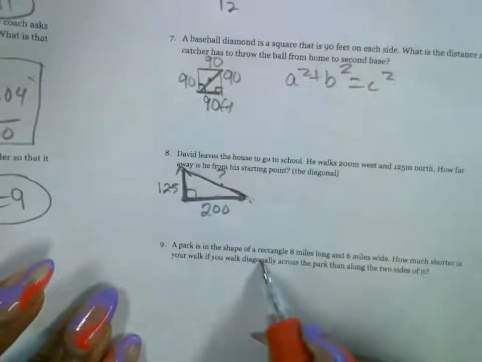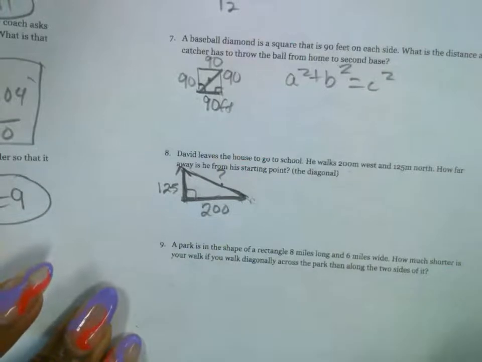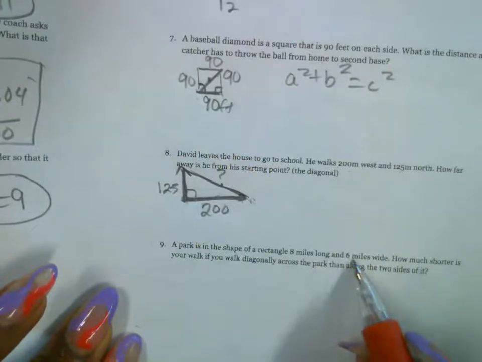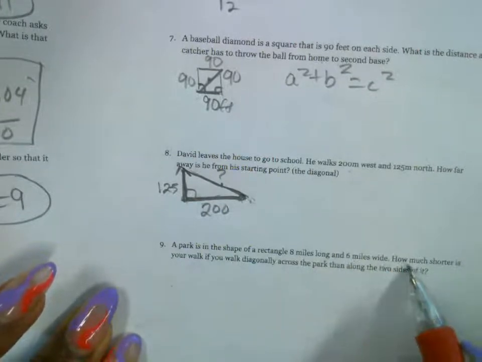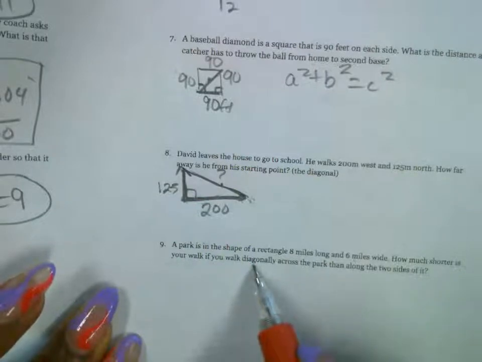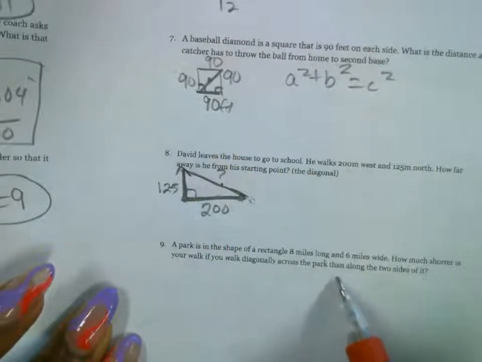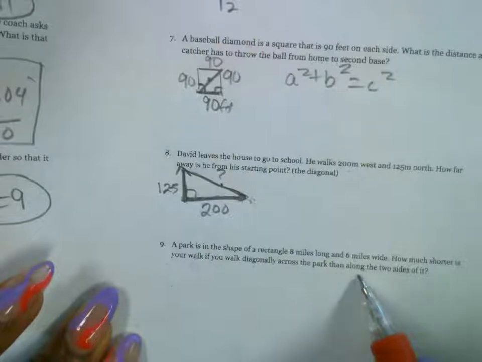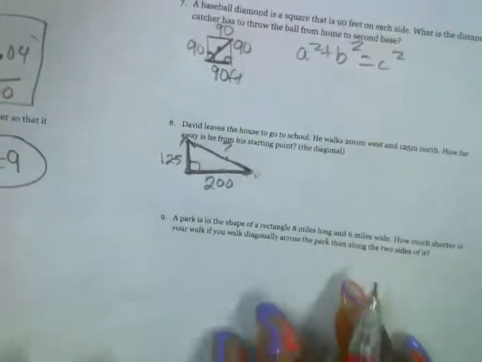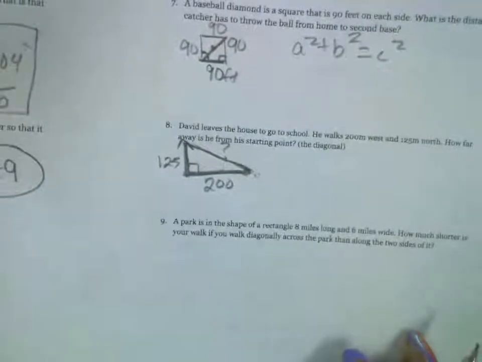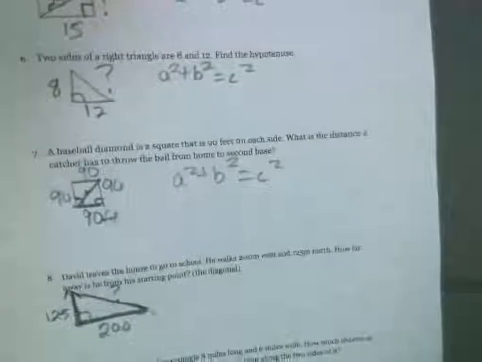A park is in the shape of a rectangle. Draw a rectangle, 8 miles long, 6 miles wide. How much shorter is the walk if you diagonally walk the park along the two sides? So see if you can answer that question on your own. Again, after you finish everything, please make sure that you submit this in Canvas.